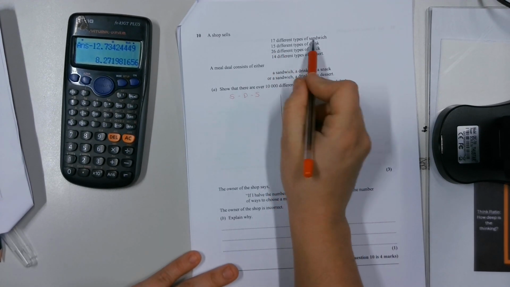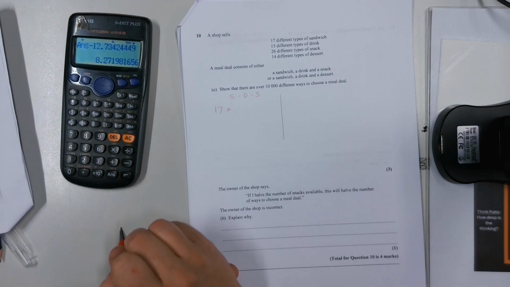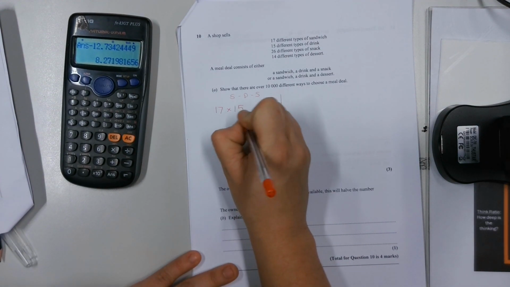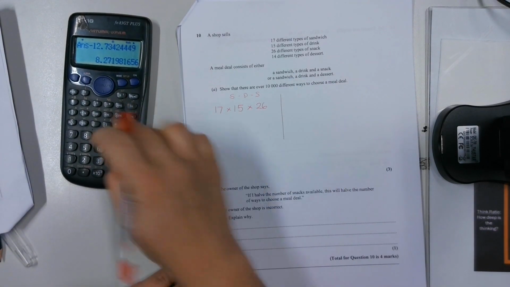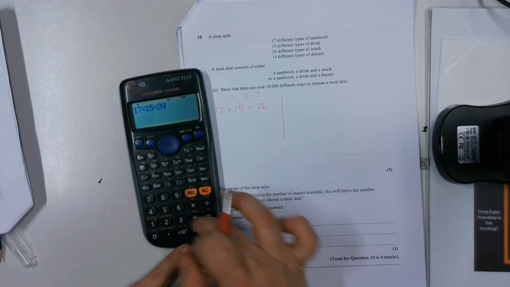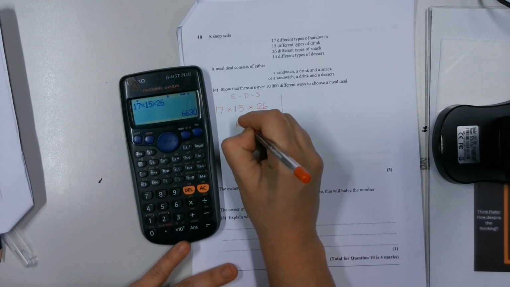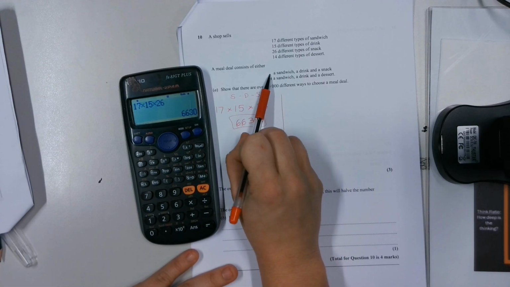Now, if I've got 17 different types of sandwiches, for each one of those I have 15 types of drink. And for each one of those, I have 26 different types of snacks. So I'm going to do my product rule for counting. And that's going to give me 6,630 possible meal deals with the first type.